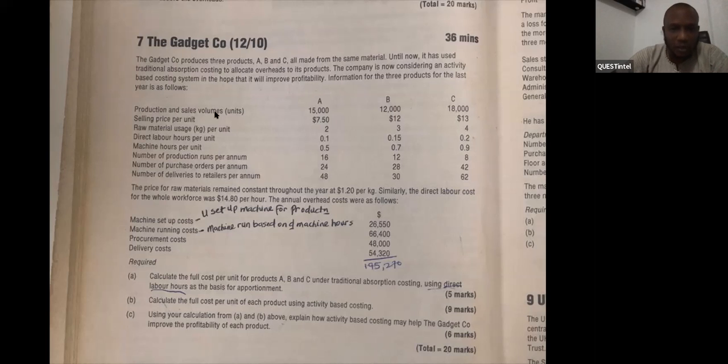So they've given us production and sales volume. They've given us selling price per unit, raw material usage per unit. That's usage in kilograms. Remember, I want to get the cost. We want to get the full cost. So they've given us the raw material usage per unit. They've given us direct labor hours per unit, so the number of hours we are using.